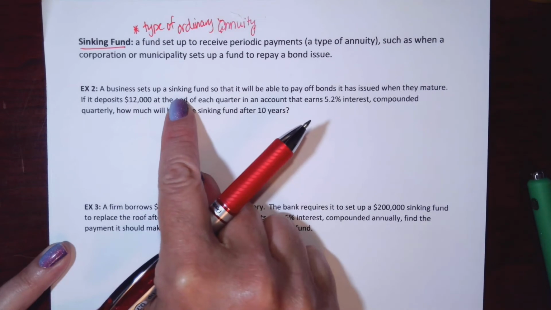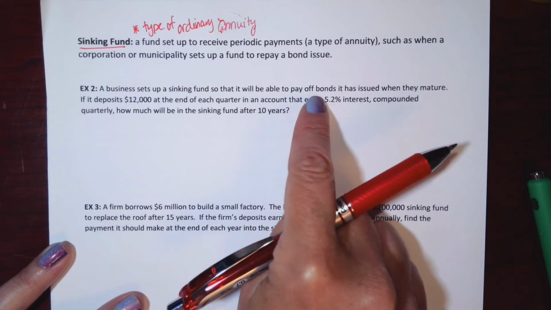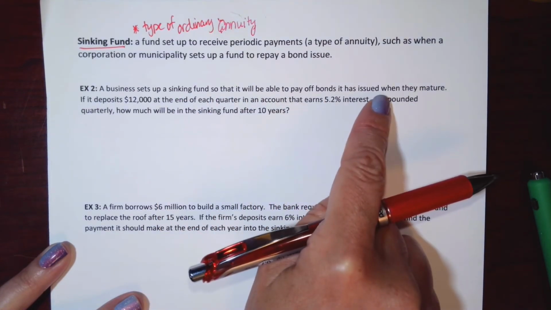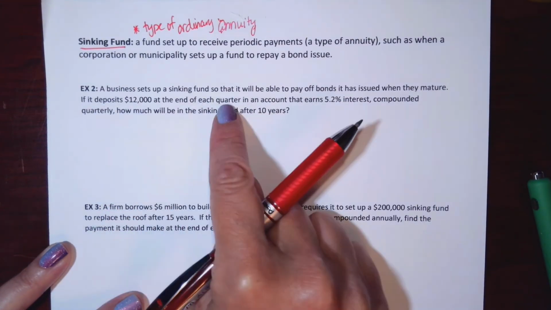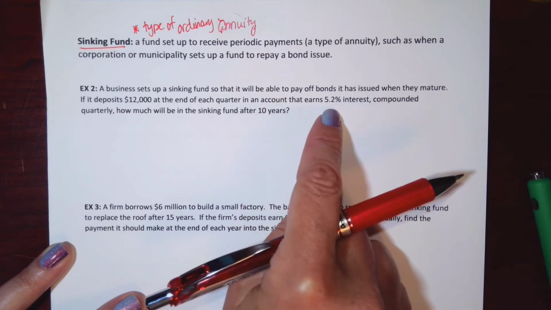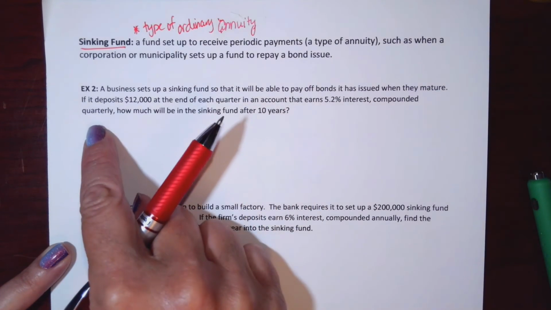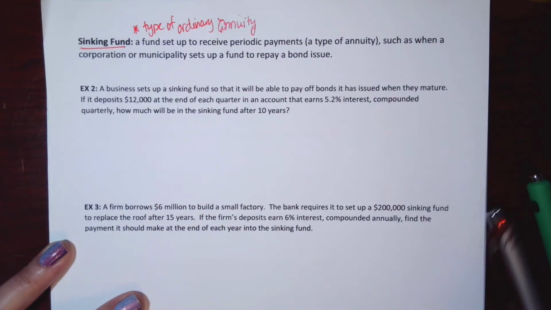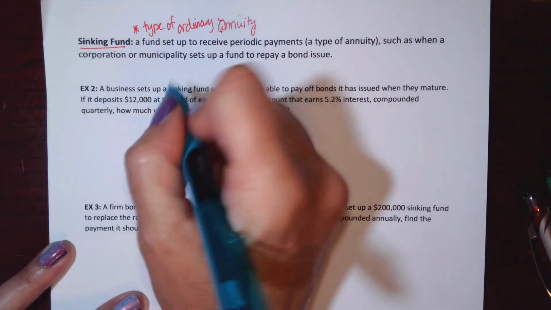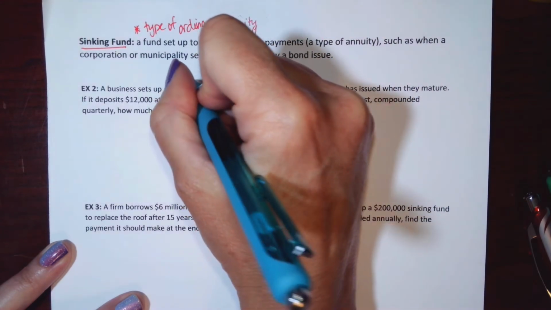A business sets up a sinking fund so that it will be able to pay off bonds it has issued when they mature. If it deposits $12,000 at the end of each quarter in an account that earns 5.2% interest compounded quarterly, how much will be in the sinking fund after 10 years? So what do we know? What are we finding? We've got a sinking fund, so we know it's an ordinary annuity.